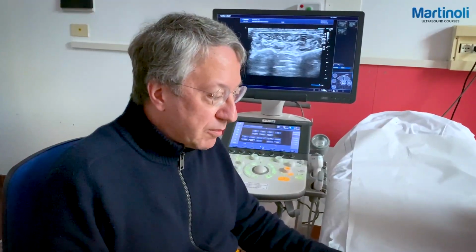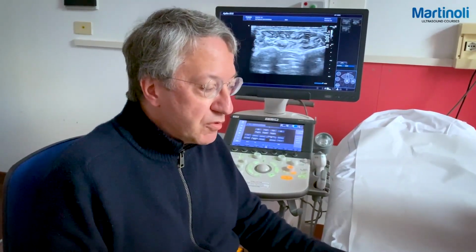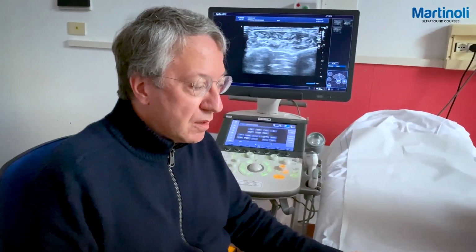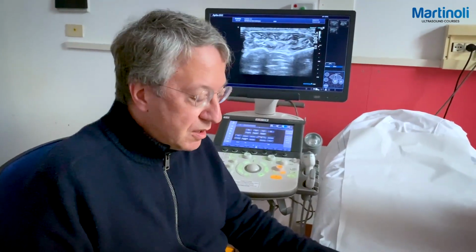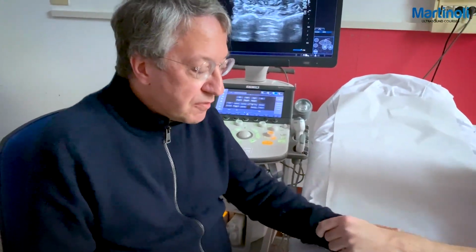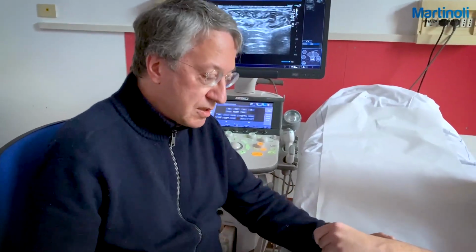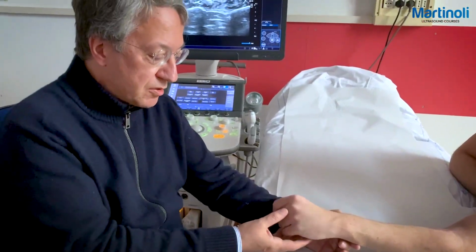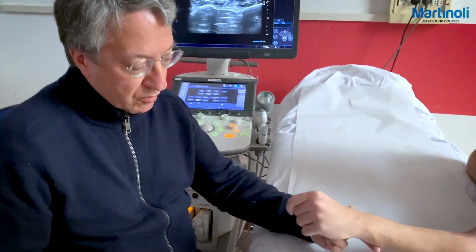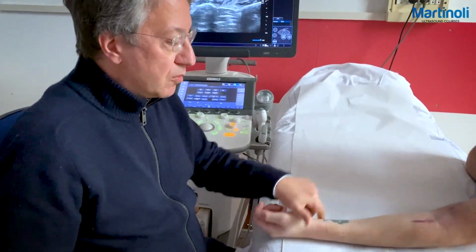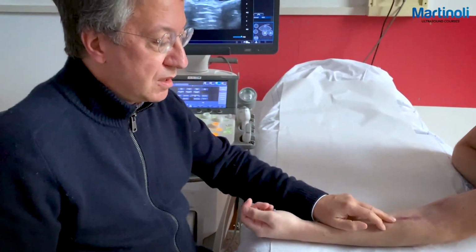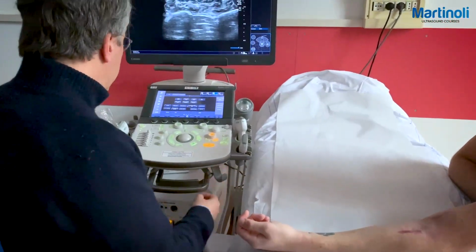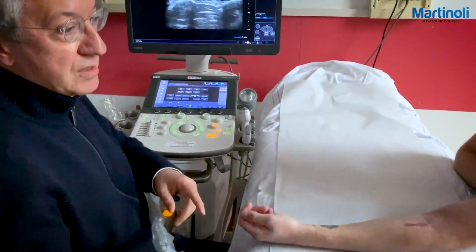Our patient, a rugby player, had a previous injury of the distal biceps tendon. After surgery, the tendon was reattached to the radius, and our patient developed insufficiency of the radial function. Specifically, if we ask our patient to extend the wrist, we see a limited extension and no extension at all for the fingers. We see two surgical scars here related to previous surgery, and now we place the probe.